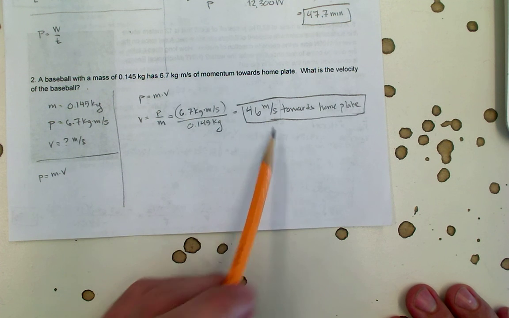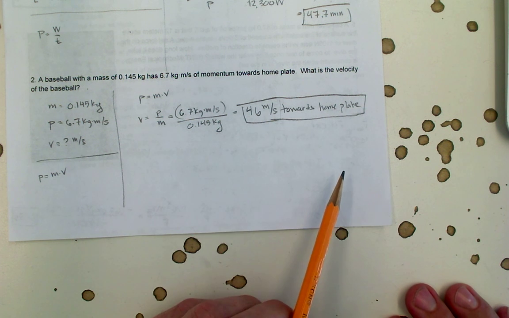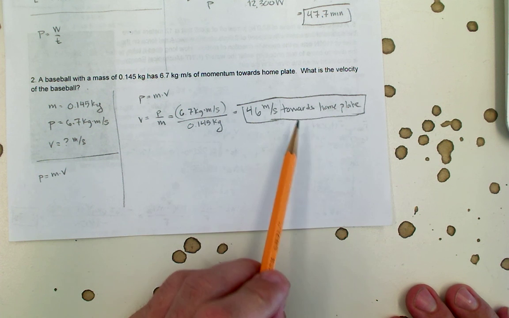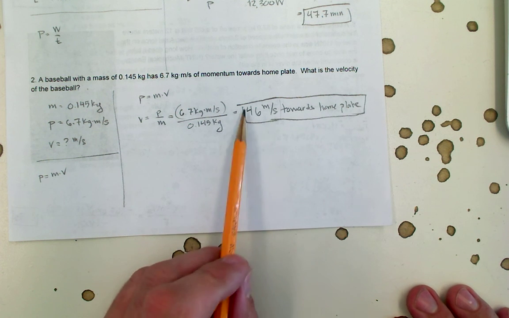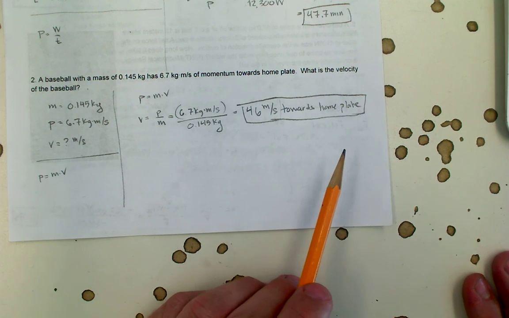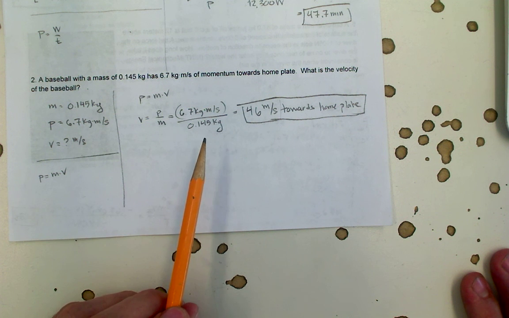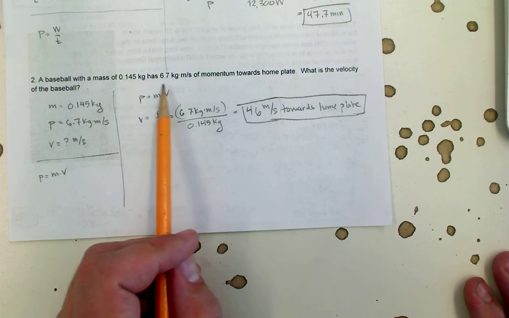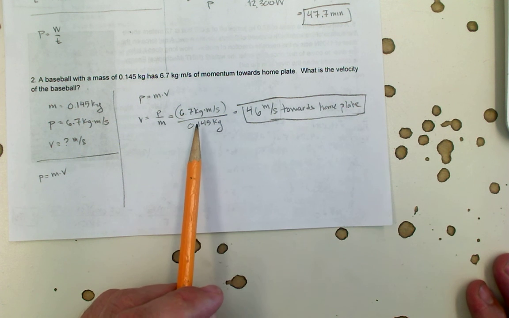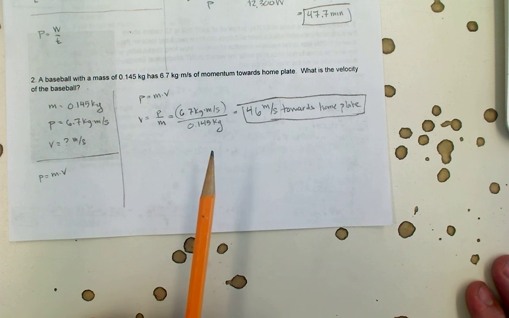Also, whenever you're calculating a velocity, you should include a direction, a magnitude and a direction. So I was a little bit generous in this problem because I didn't take points off for people who got all the way here to 46 meters per second but left off the direction. But just a reminder, definitely include the direction when you're talking about momentum or velocity, particularly in the context of the problem. Here we're told that the momentum is in a particular direction towards home plate. And so the velocity is also going to be towards home plate. It's in the same direction as the momentum in this problem.